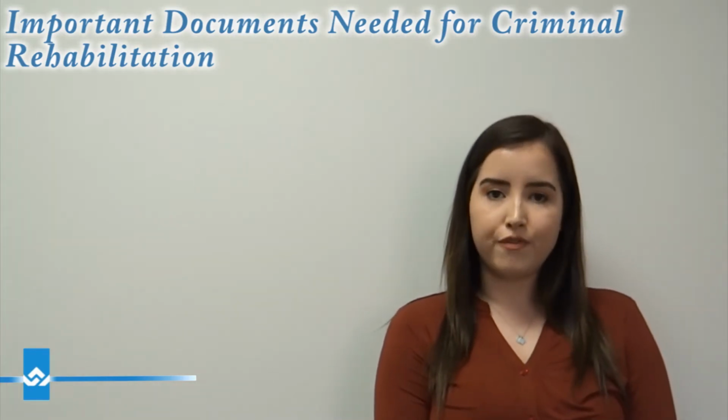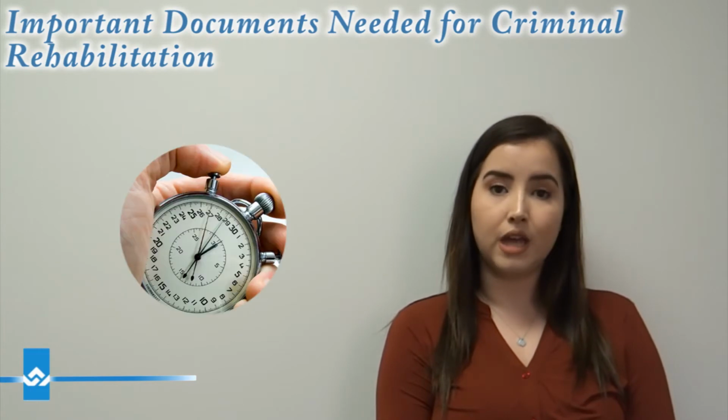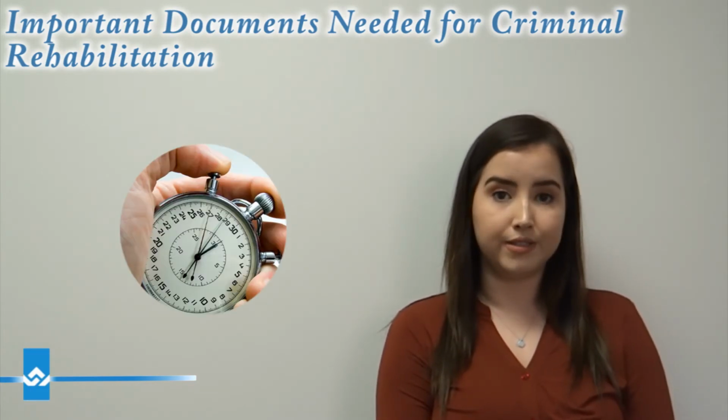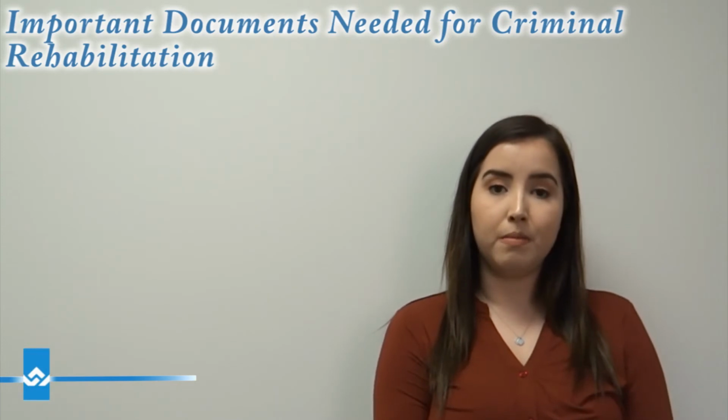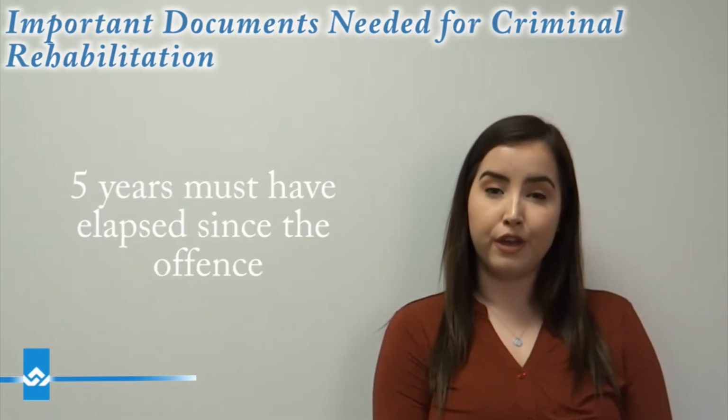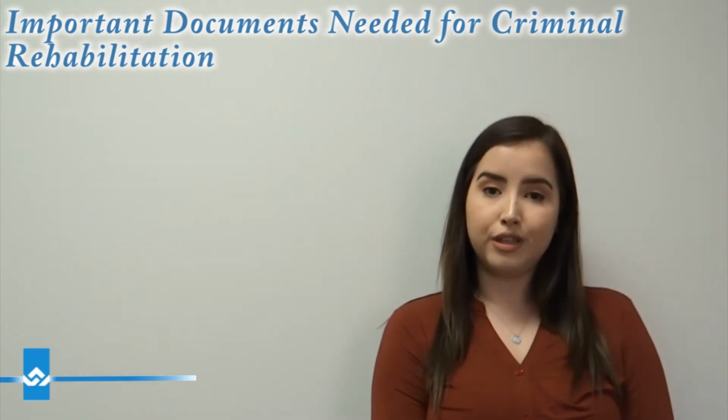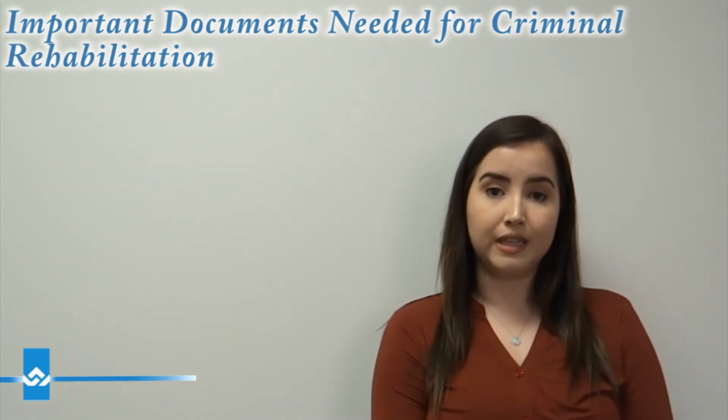Additionally, another important factor to consider before applying for a criminal rehabilitation application is the time frame since your previous offences. In order to be eligible for a criminal rehabilitation application, a minimum time period of 5 years must have elapsed since the offence took place. Essentially, the 5 years would start on the last day that the sentence was imposed.